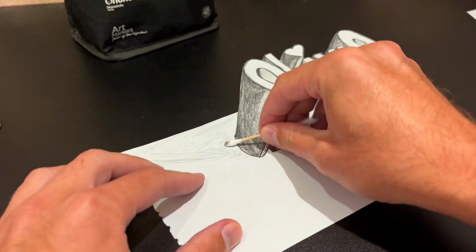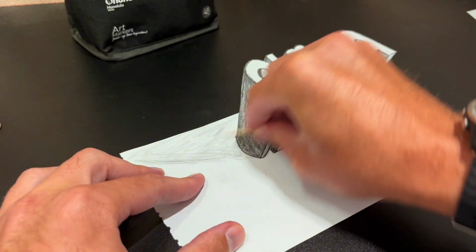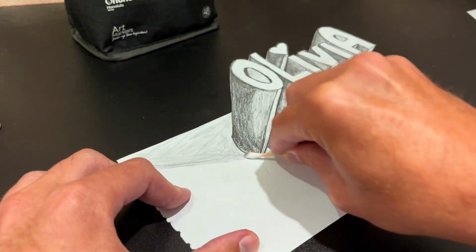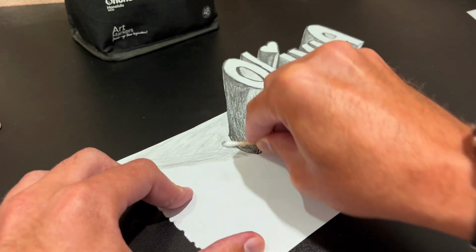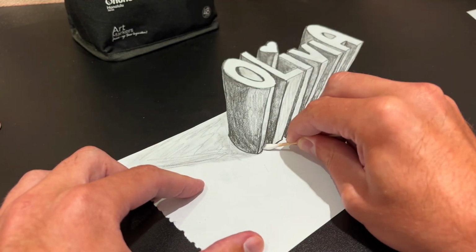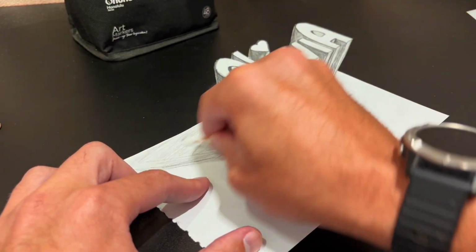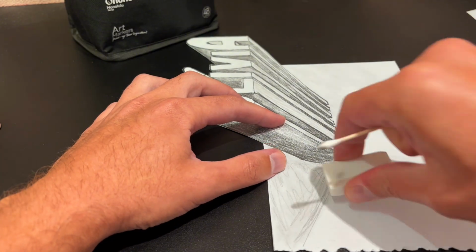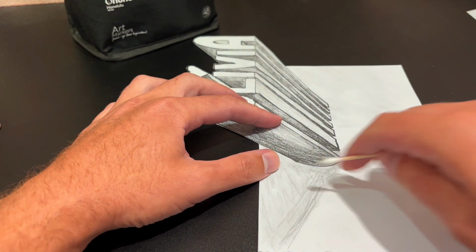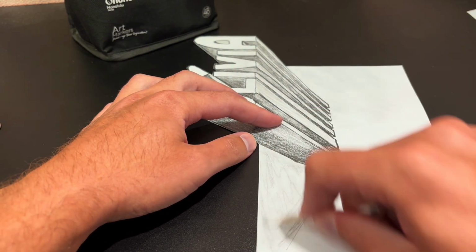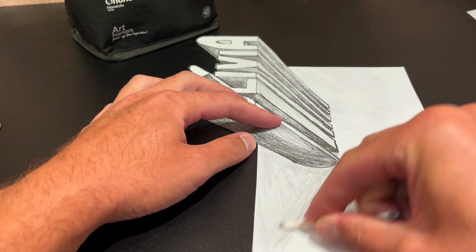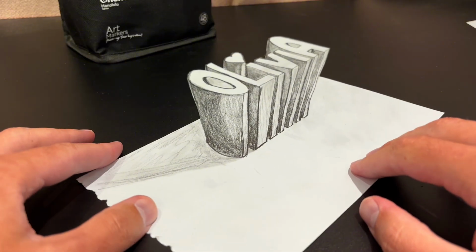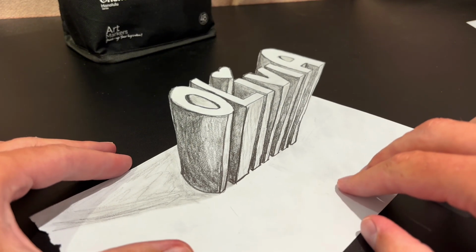Okay, this is the part I've been waiting for. I'm turning the paper around, and there it is. Olivia is now a 3D name. And just to prove how crazy this illusion is, I'm going to roll the cylinder over it one more time. It's still just paper. Nothing is actually sticking out of the page. But from the right angle, the name looks like a real 3D object sitting above it. And that's the entire illusion.